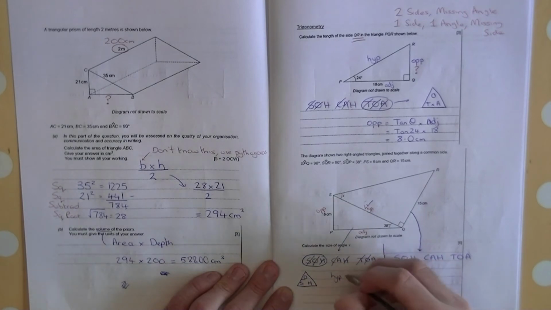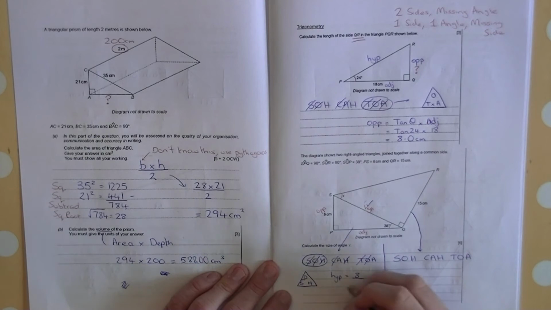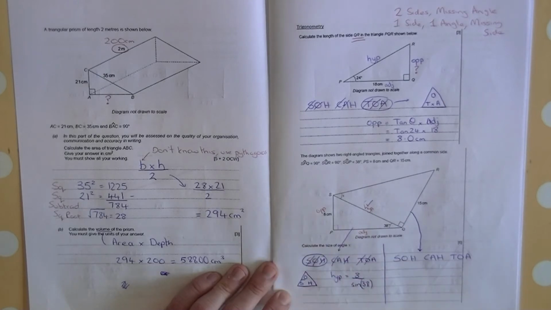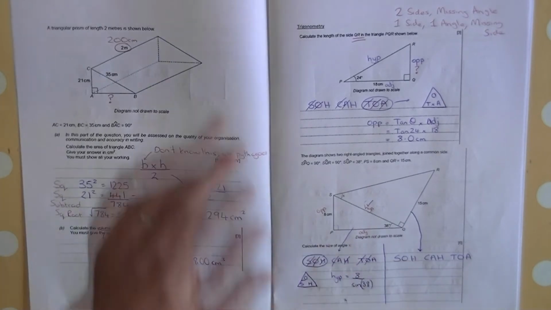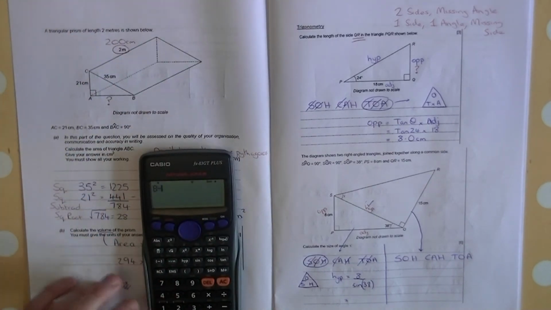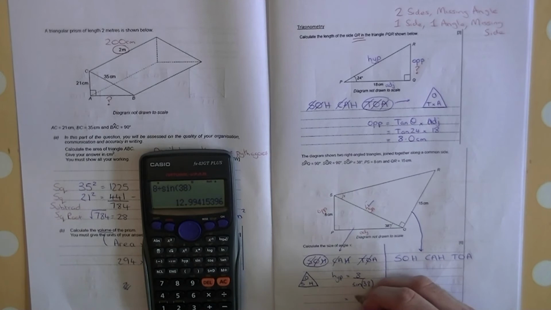Hypotenuse is equal to the opposite, 8, divided by S, but we must remember S stands for not just the angle, but sine of the angle, so sine 38. On the calculator, put that in brackets. Again, trusty calculator, over you come. 8 divided by sine 38, close the brackets on the 38, equals, well, to one decimal place is 12.99, but to one decimal place that would actually be 13.0, so we'll call it 13 centimetres.